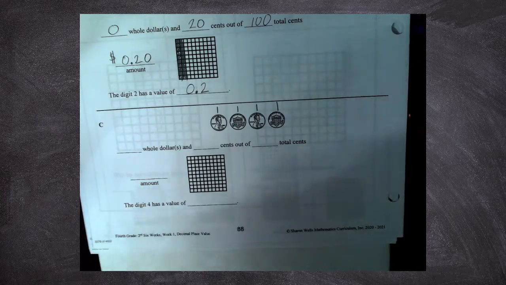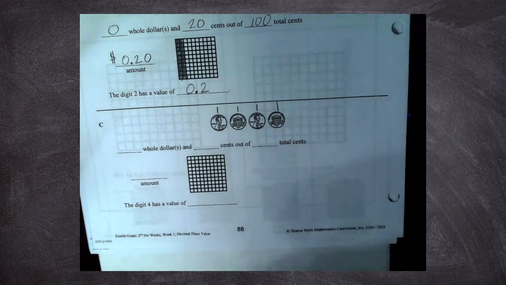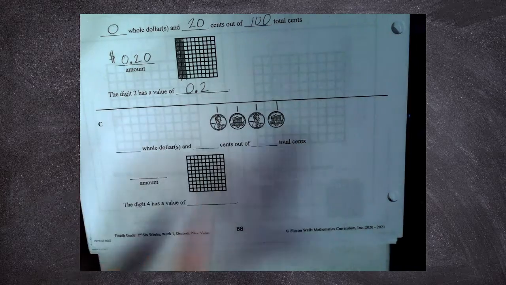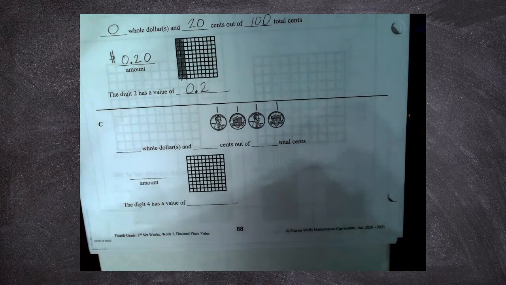Okay. Our sentence: blank whole dollars and blank cents out of blank total cents. Bella, how many whole dollars do I see in my picture for problem C?